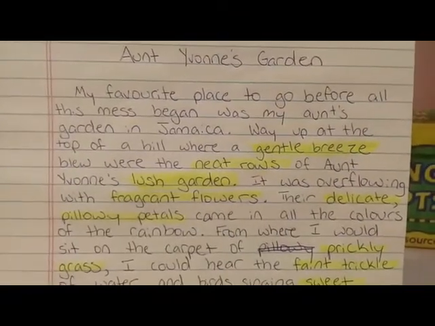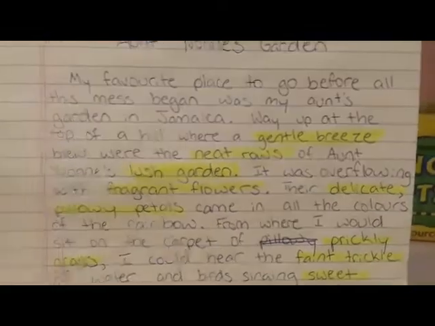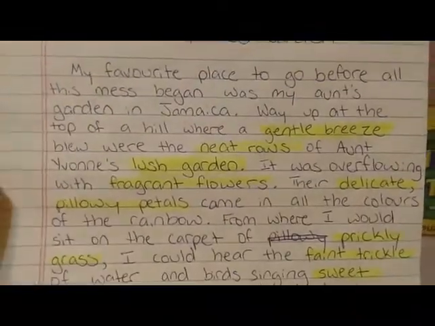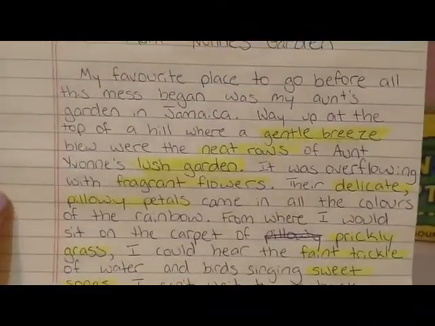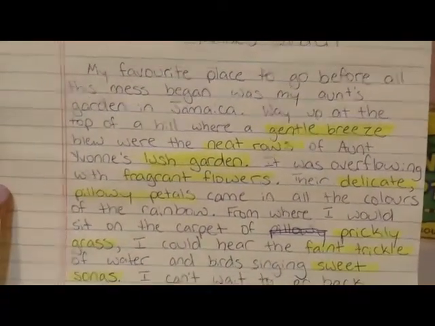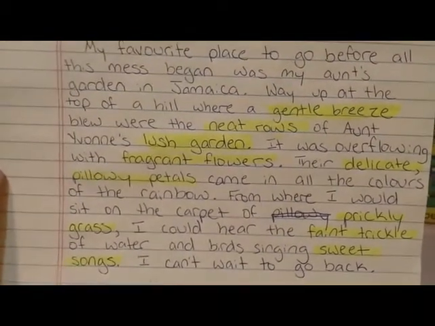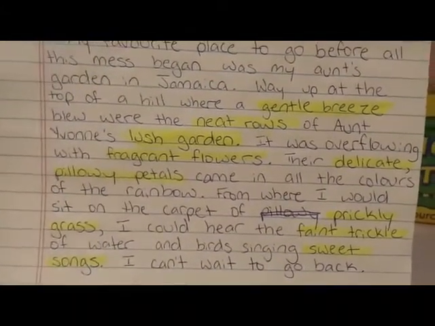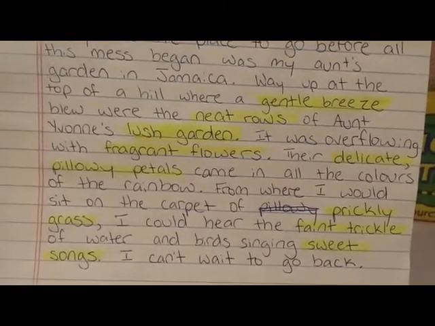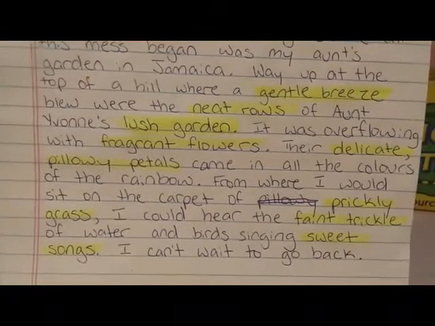My favorite place to go before all this mess began was my aunt's garden in Jamaica. Way up at the top of a hill where a gentle breeze blew were the neat rows of Aunt Yvonne's lush garden. It was overflowing with fragrant flowers. Their delicate, pillowy petals came in all the colors of the rainbow. From where I would sit on the carpet of prickly grass, I could hear the faint trickle of water and birds singing sweet songs. I can't wait to go back.